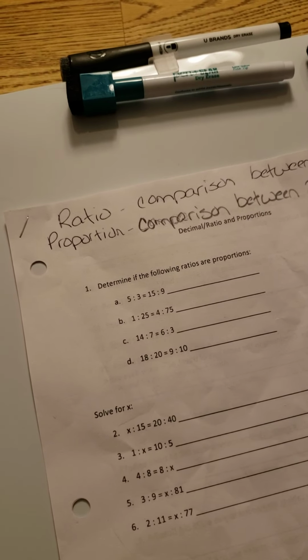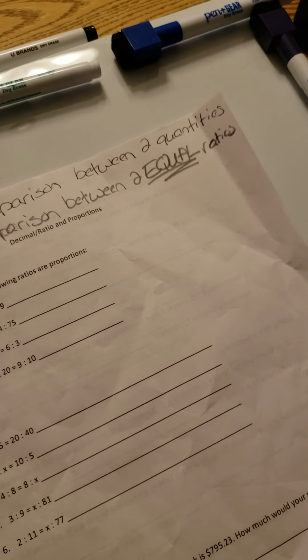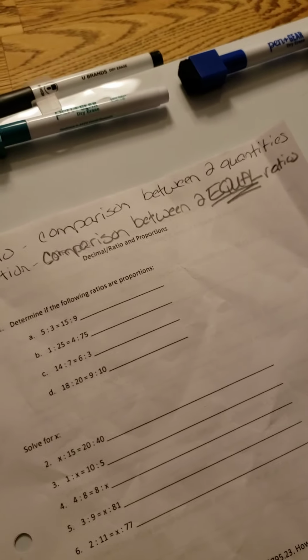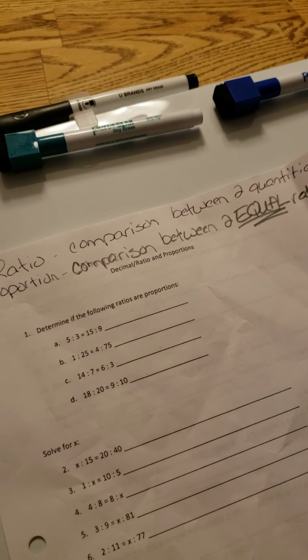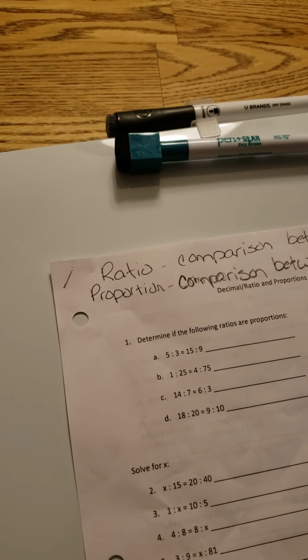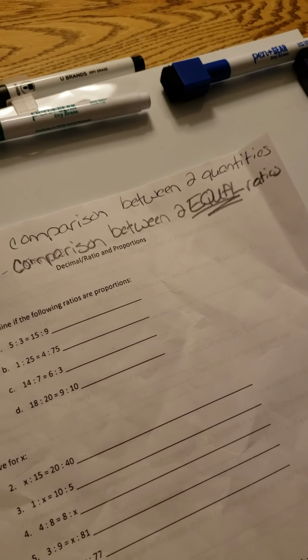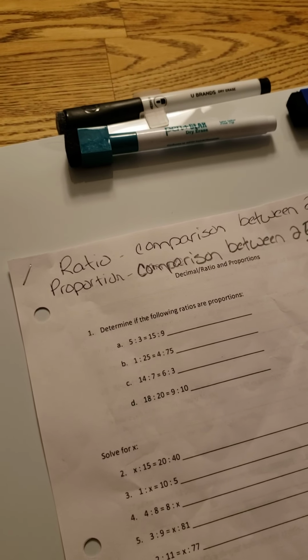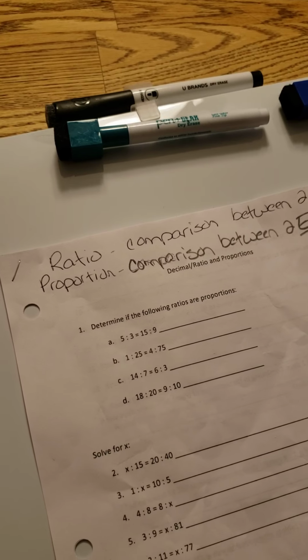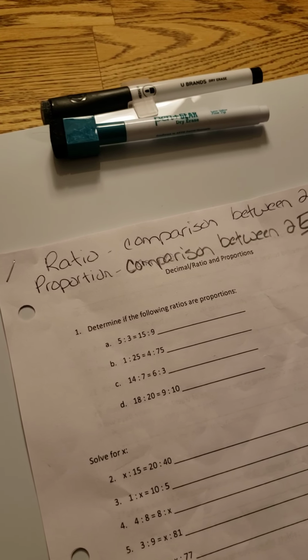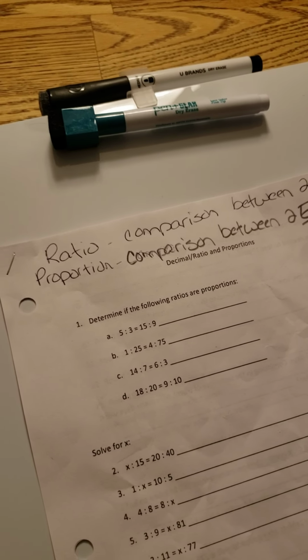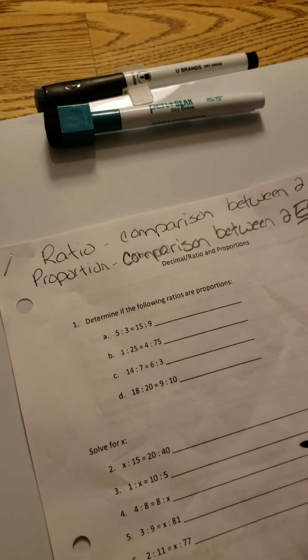A ratio is a comparison between two quantities. Basically, it is a fraction kicked sideways. Proportion is a comparison between two equal ratios. Really important word is equal. I did take a picture of this, and so I will have the picture separate of the video. So we are going to do this first section.